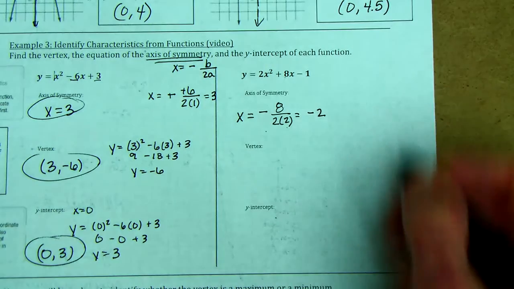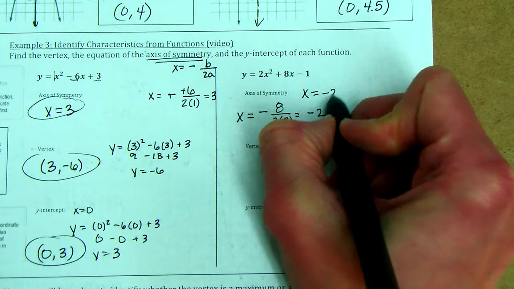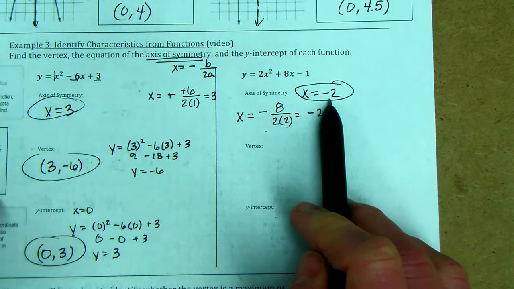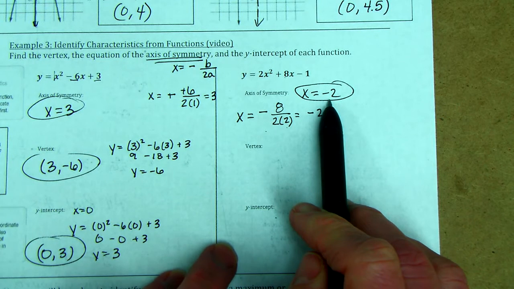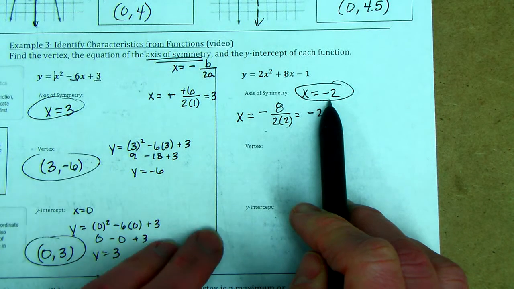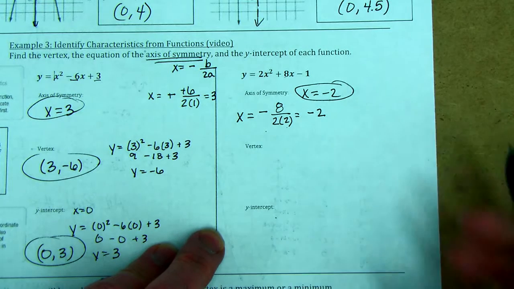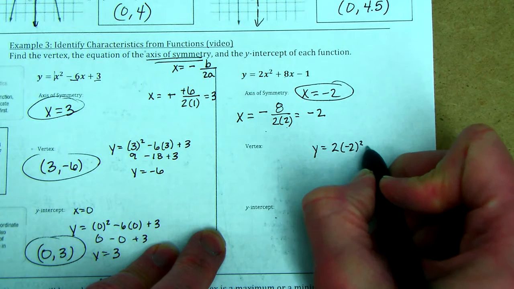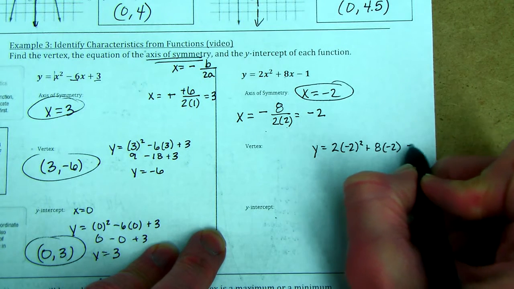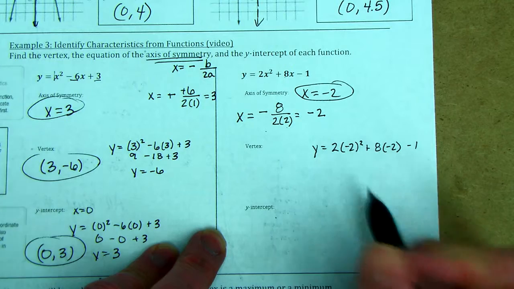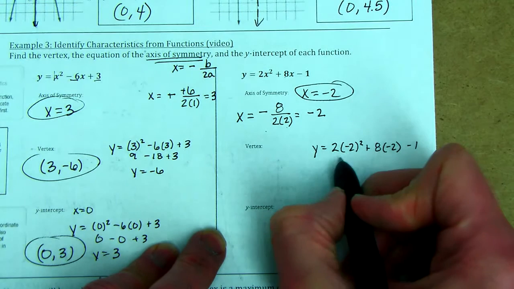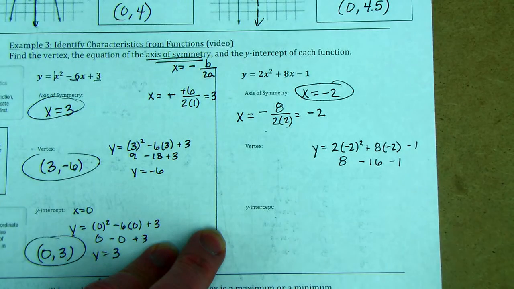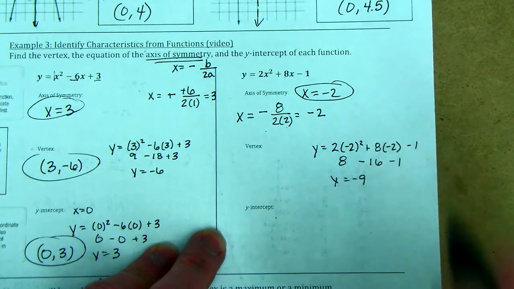How am I going to find my vertex? I'm going to take my value of x for my axis of symmetry, or my vertex, and plug it into my equation to find what the y value is. So y equals 2 times negative 2 squared plus 8 times negative 2 minus 1. When I square that negative 2, remember that's a positive 4. 4 times 2 gives me 8. This gives me negative 16, and this gives me negative 1, which would be negative 9. So y equals negative 9. Our vertex then is negative 2 for x and negative 9 for y.